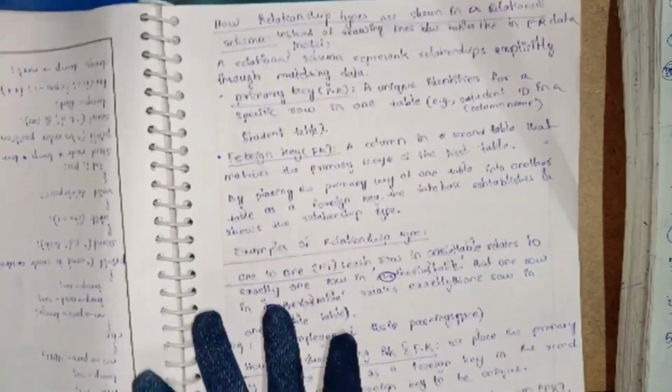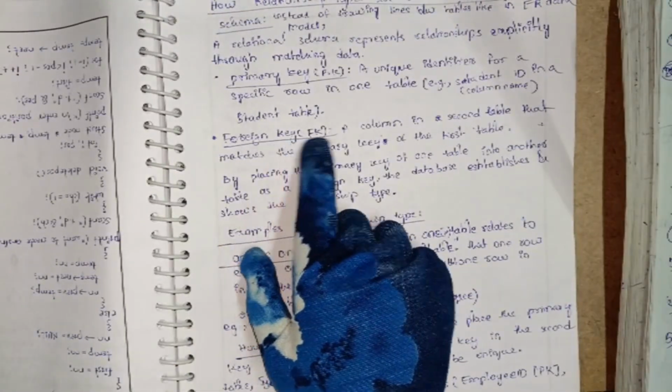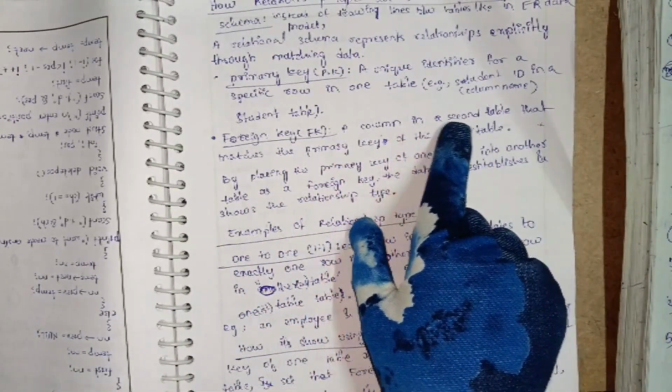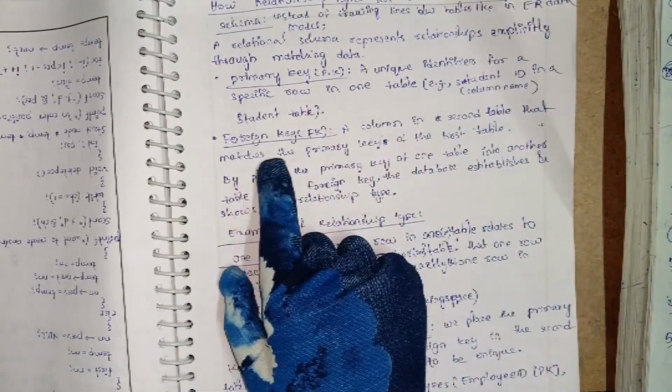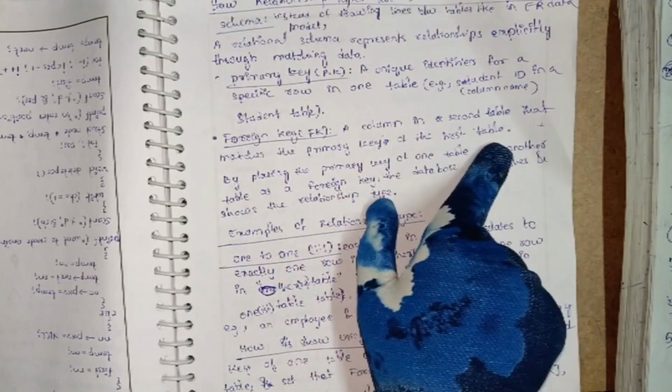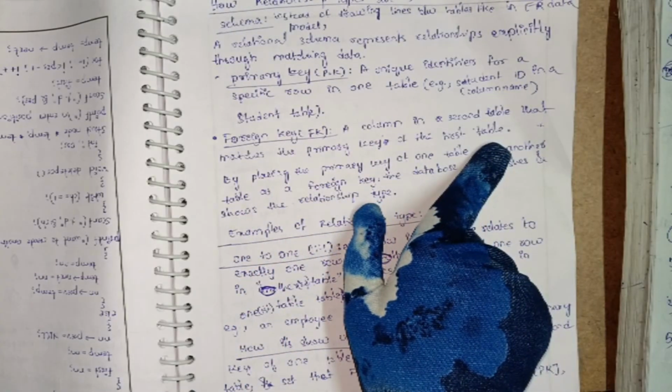And then a foreign key is a column in a second table that matches the primary key of the first table.